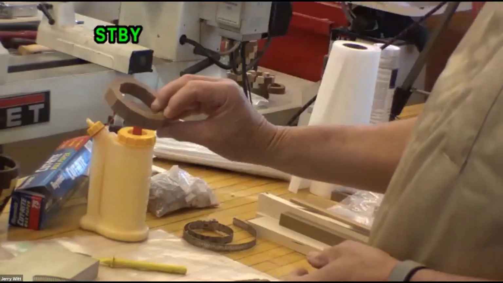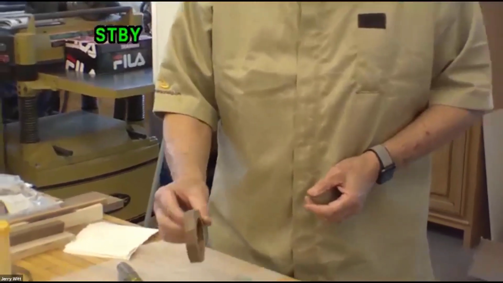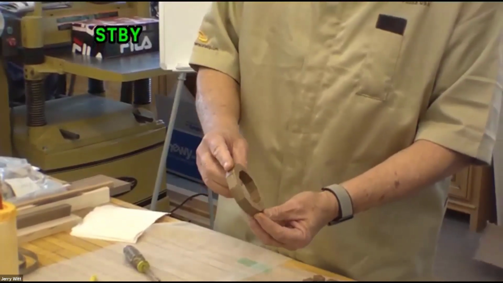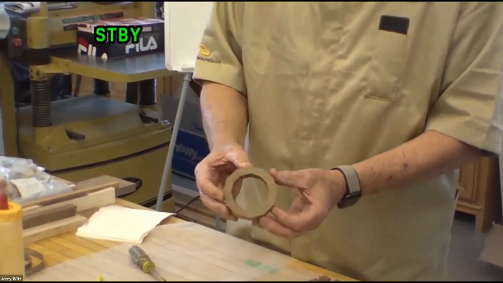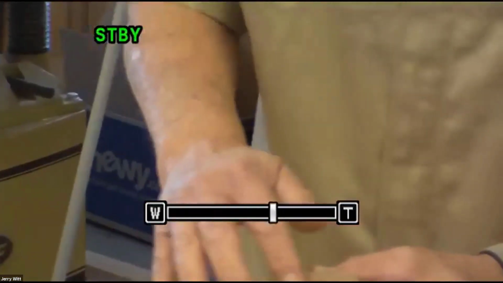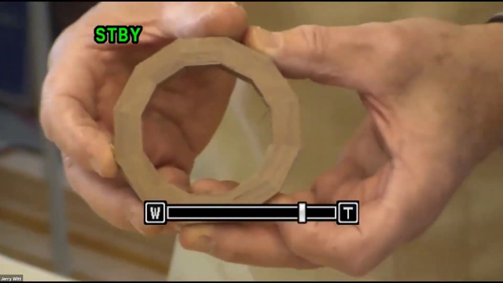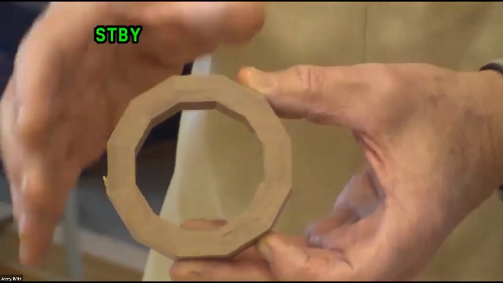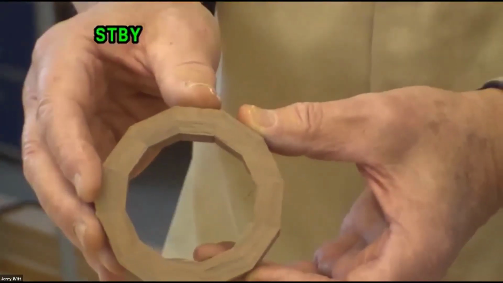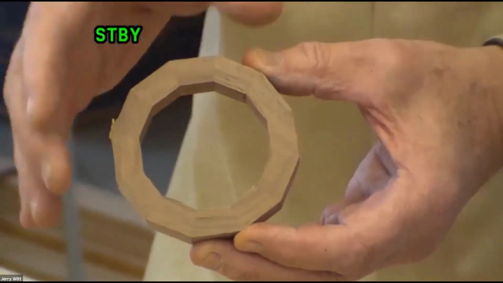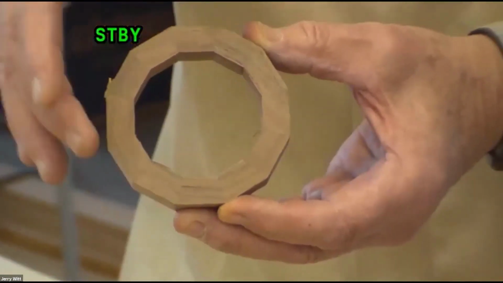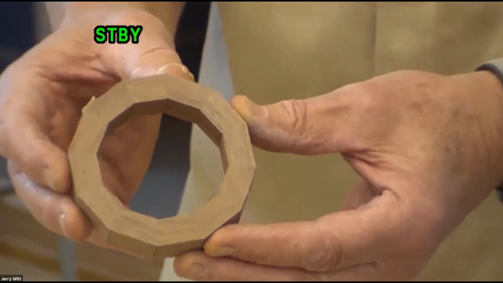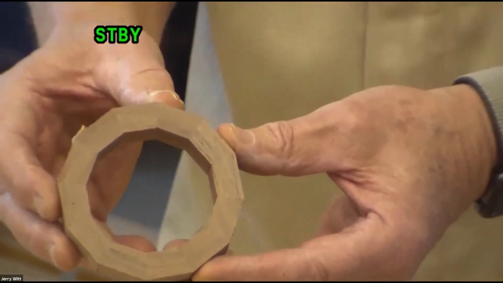Here's a ring that's been glued up already. And if you notice, you probably can't with the camera, but those are just as good a seams as you can get. You want good seams. In segmented work, the joinery, in other words, the quality of your seams, is one of the most important things behind design.